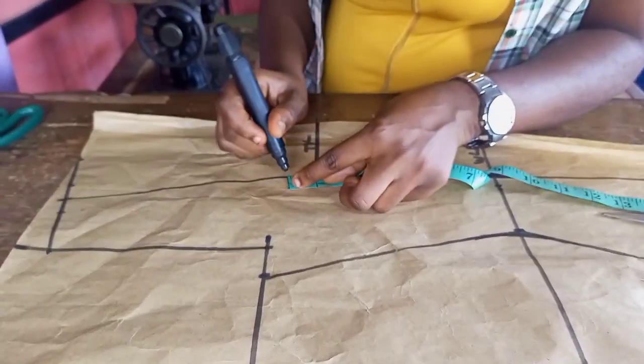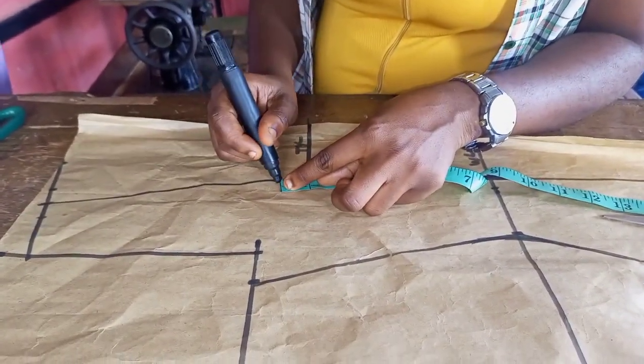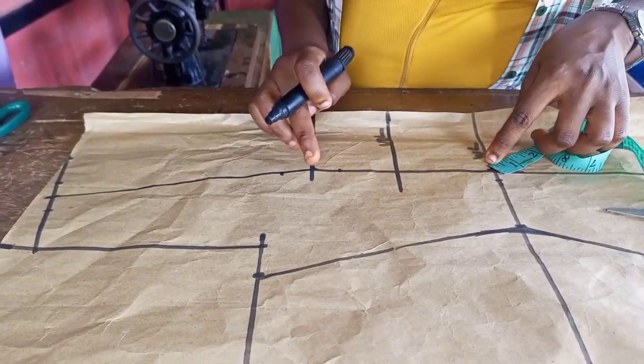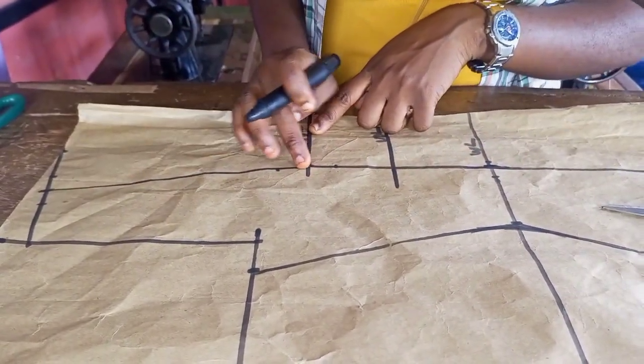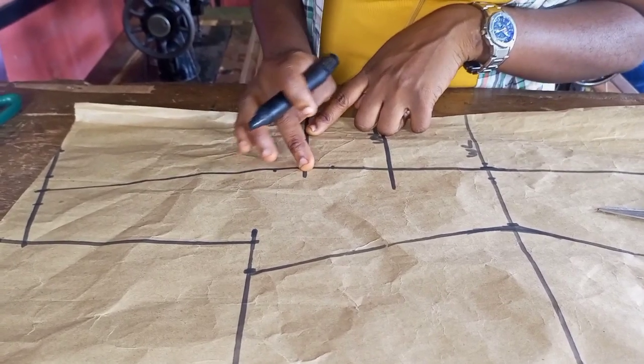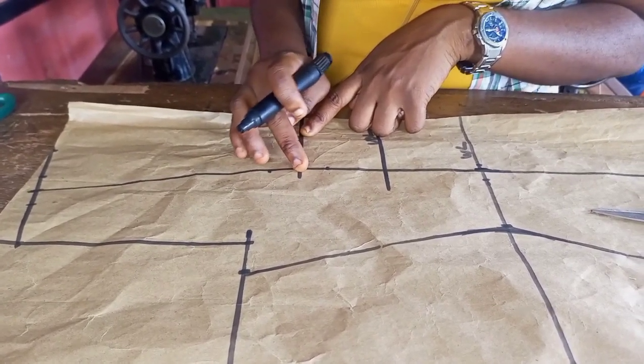Then from your true bust line, you come up by 1 inch. Then from it, you come down by 1 inch and you go up by 1 inch. You come down by 1 inch, you go up also by 1 inch. That is because your dart must not get to this point. You don't need that at the bust level.